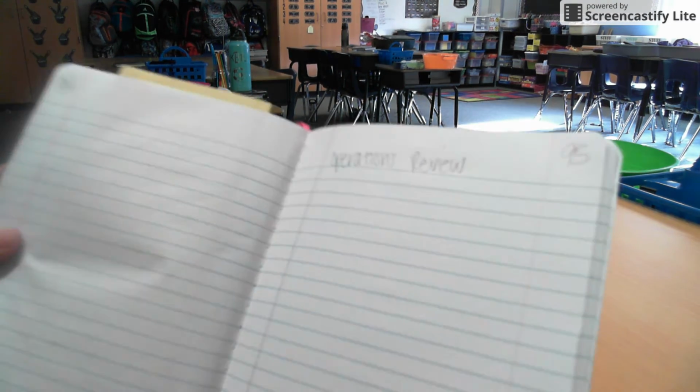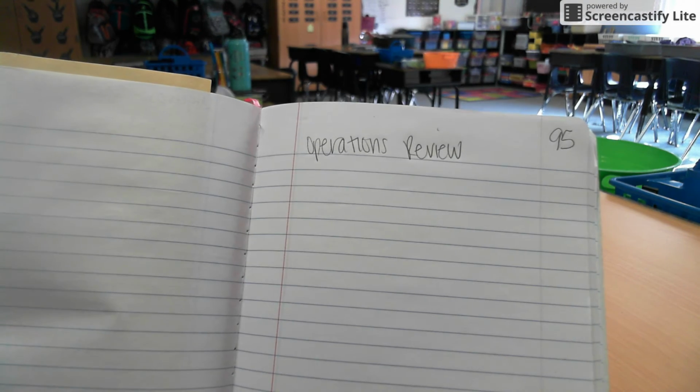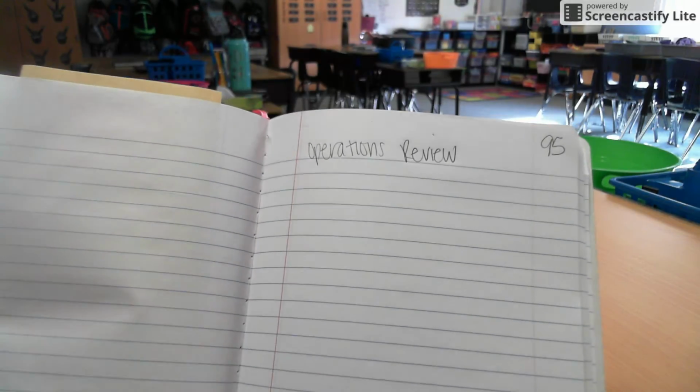We're going to start with page 95 and we're going to title it Operations Review. Once you've done that, you are going to need a piece of purple construction paper, your scissors, and your glue. So go ahead and get that.